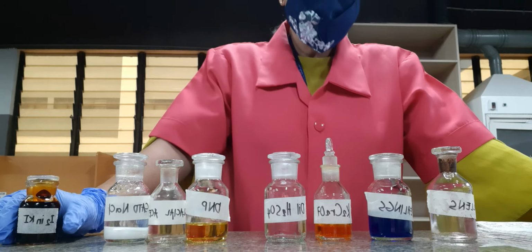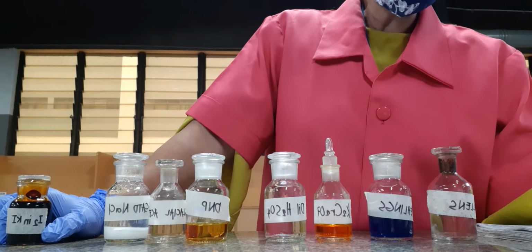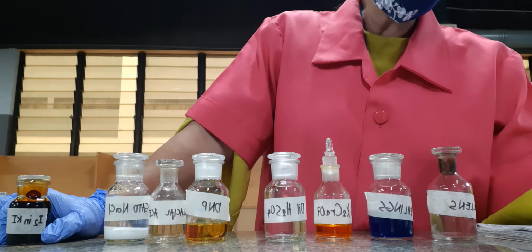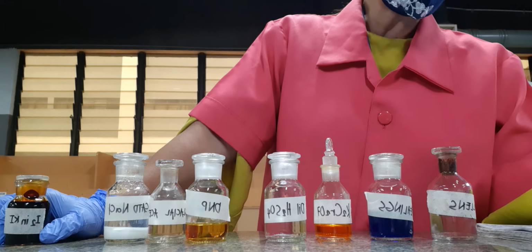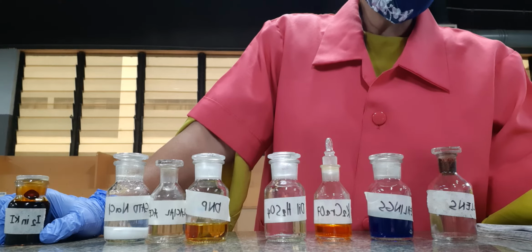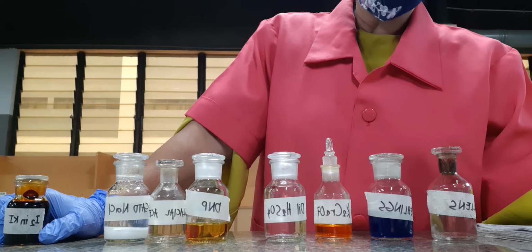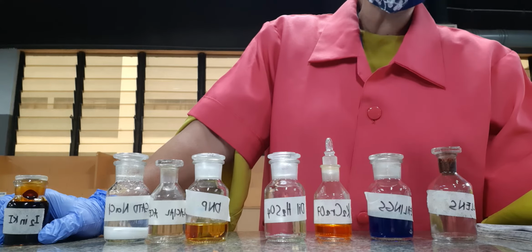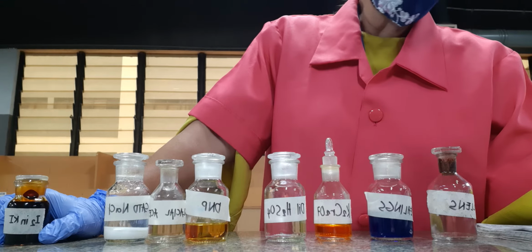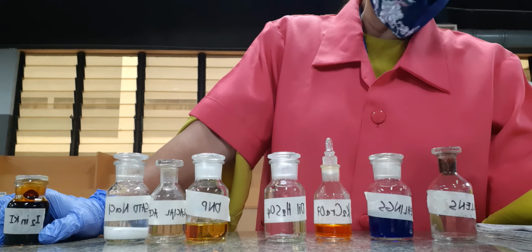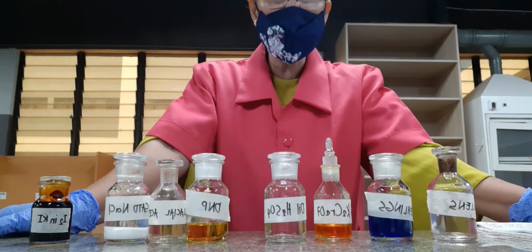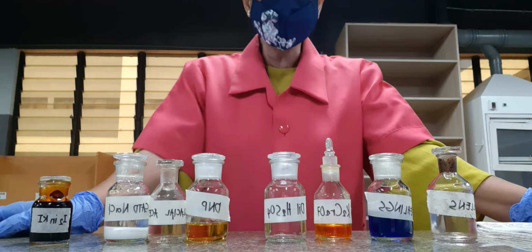So what do you expect? Iodoform is a precipitated substance which is yellow in color, a yellow solid, which we call iodoform. The formula of iodoform is CHI3, or triiodomethane.